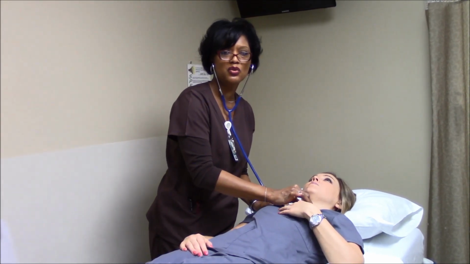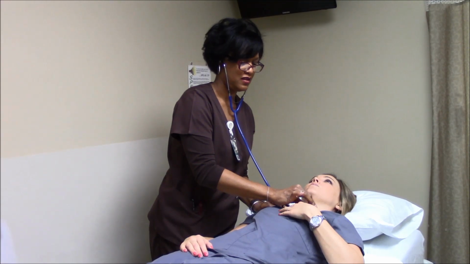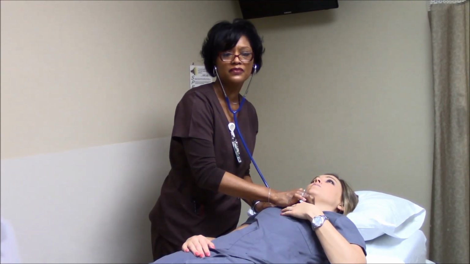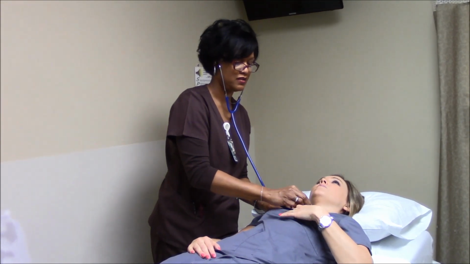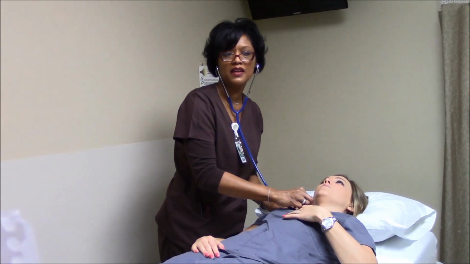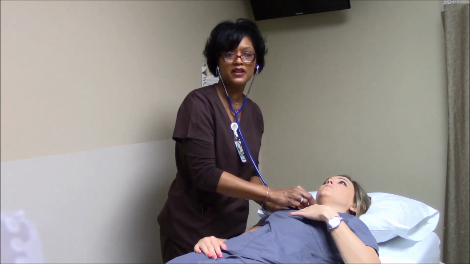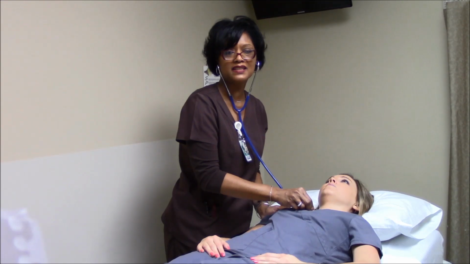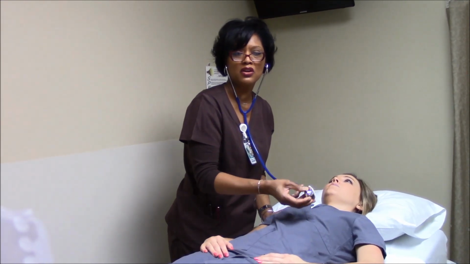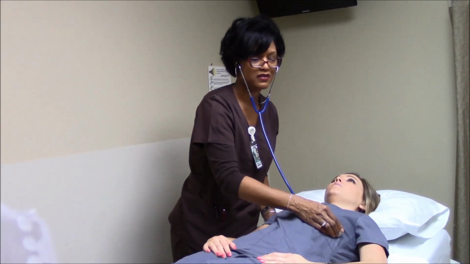Second, we're going to listen to the pulmonic valve area. Third, we'll listen to the second pulmonic area. And then fourth, we'll listen to the tricuspid area. And then lastly, we'll listen to the mitral or the apical area.